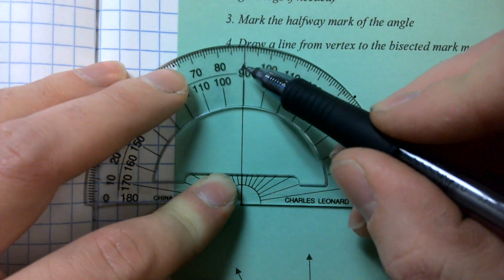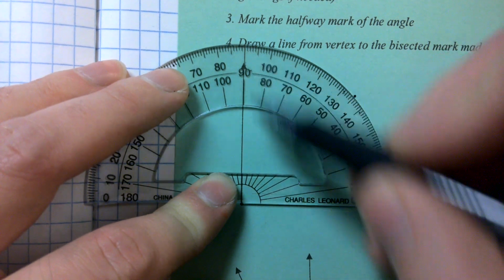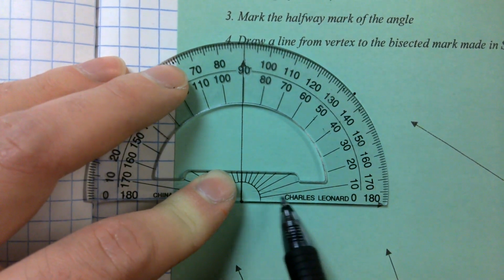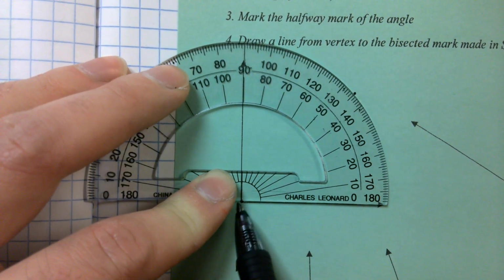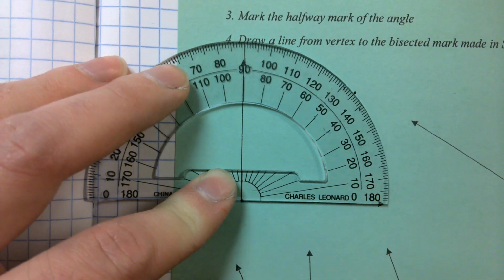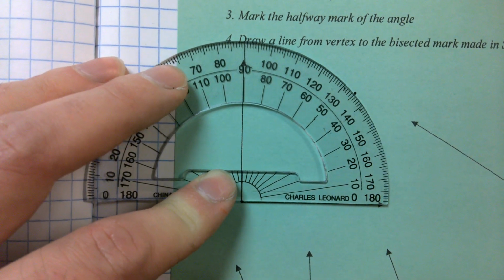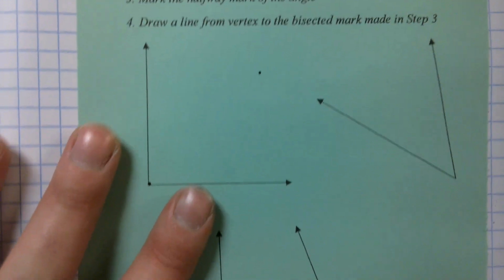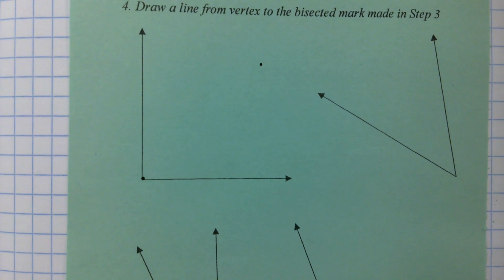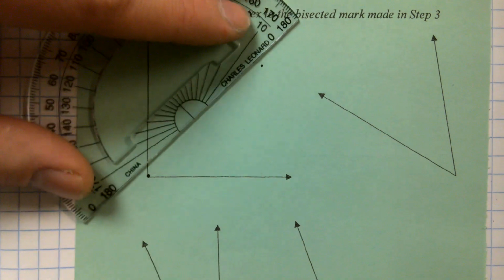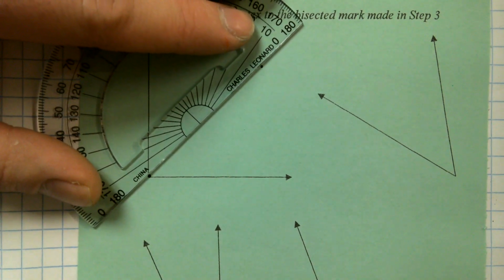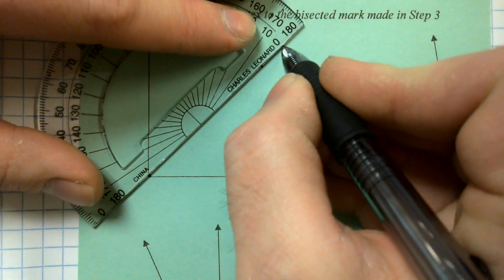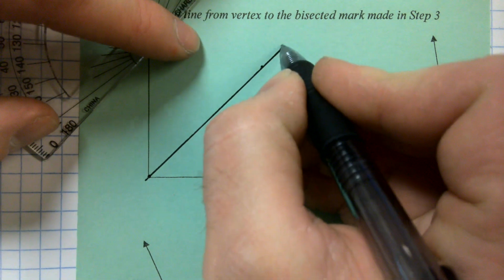Notice how my line is still lined up, my angle's still lined up, my bottom edge is still on that bottom line, and my vertex of the angle is right there in the bottom center. Everybody got that dot drawn? Okay, now we're going to take our protractor away, and we're going to connect that point we made to the vertex. Here's the vertex. There's the point. I'm going to make a nice ray through that. Boom.